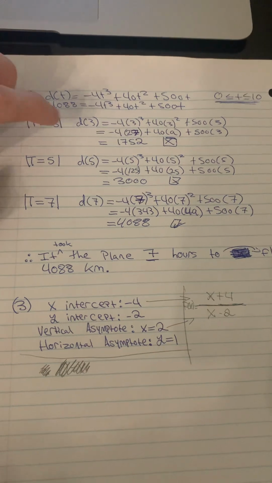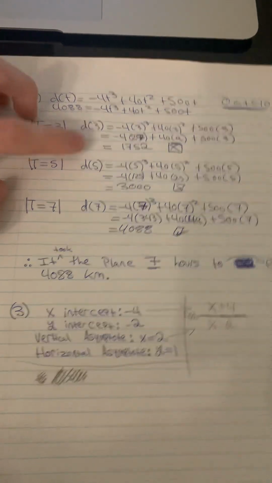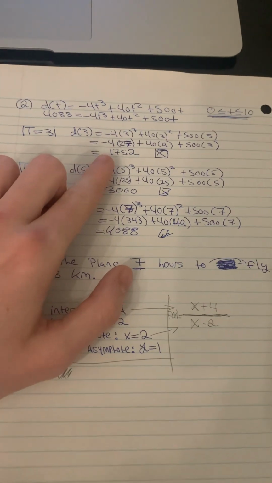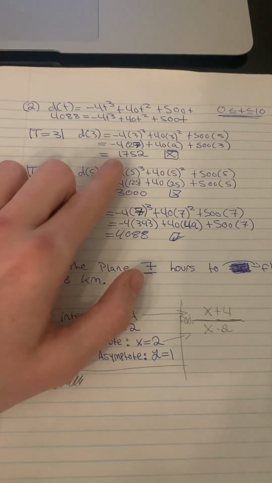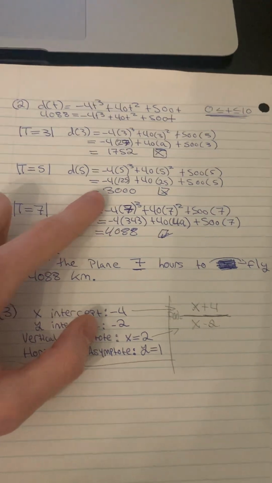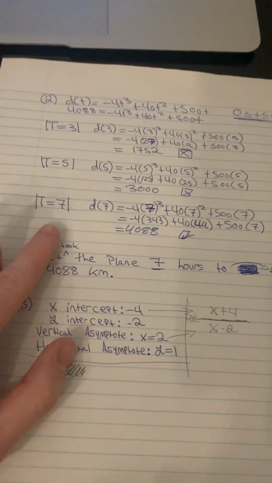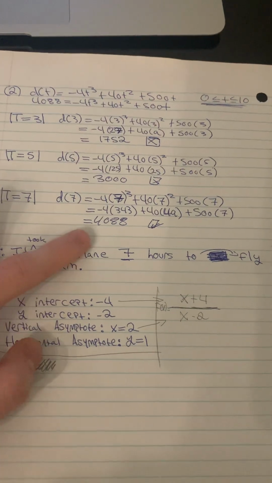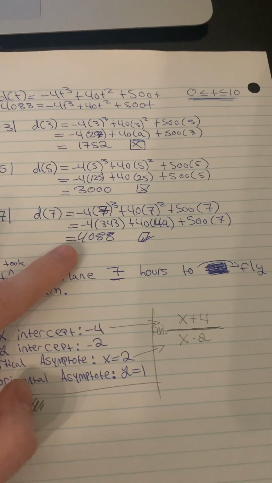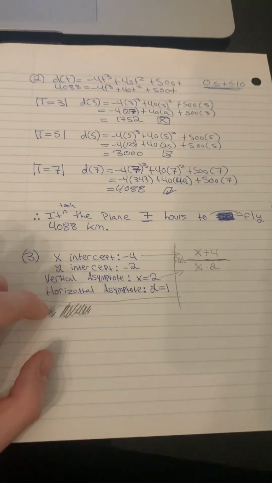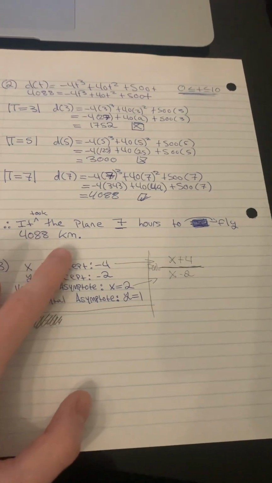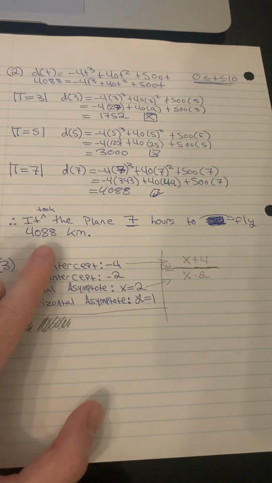values inputted. As you can see, for the first one, it did not work where I tried inputting 3. I ended up with 1752, which is not the desired amount that I wanted. I then tried 5, which also did not give me the amount I wanted, but it was getting closer. And finally, with 7, it did work out, giving me 4088, which is the number that I wanted. So therefore, it took the plane 7 hours to fly 4,088 kilometers.